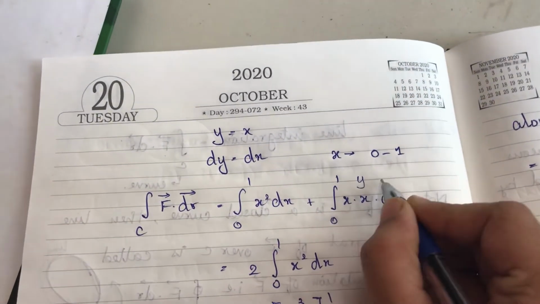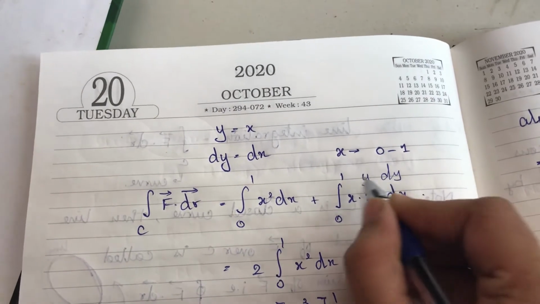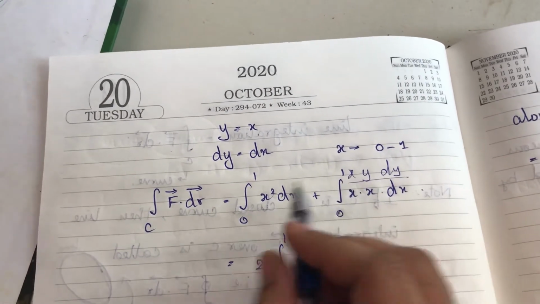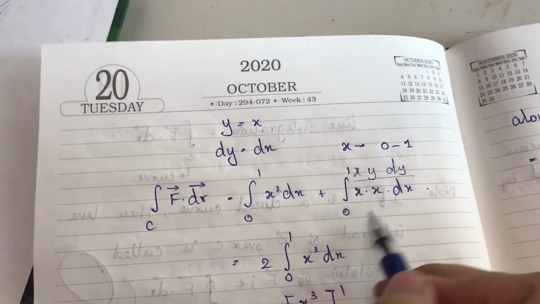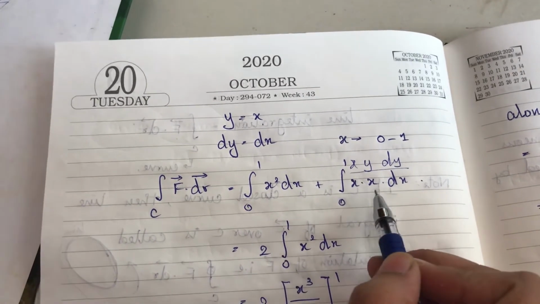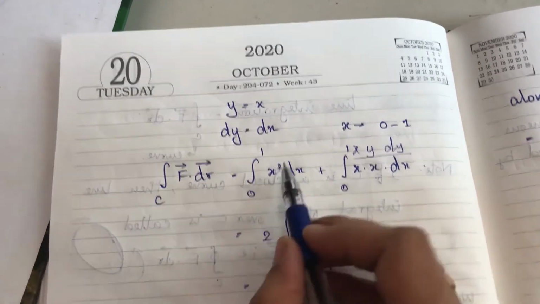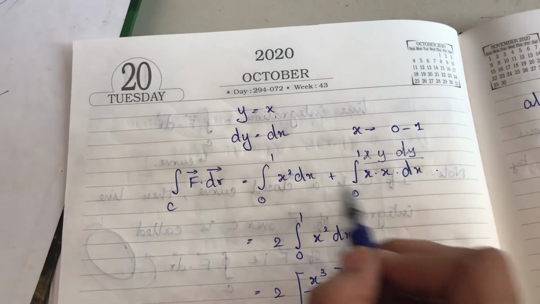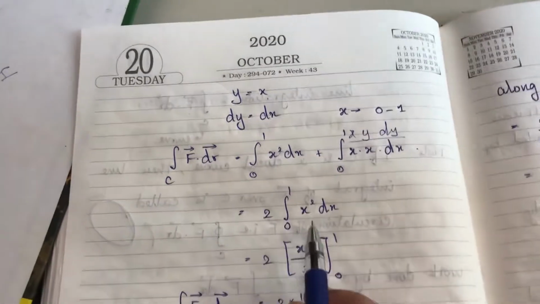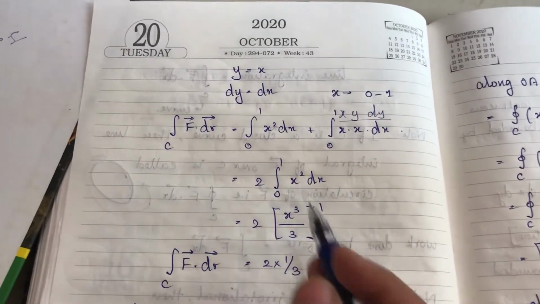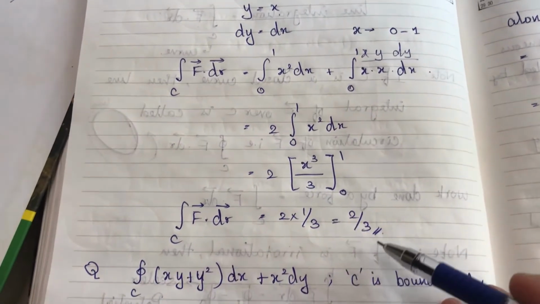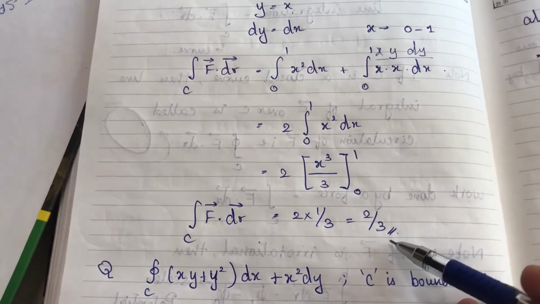The integral of xy dx, I am replacing as x into dx, so I get x square and x square, 2 times x square in the integral. Then I differentiate it and I will get 2 by 3.